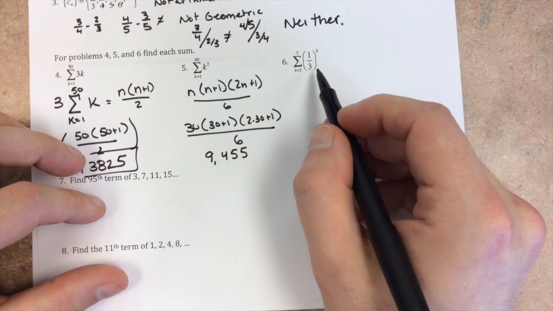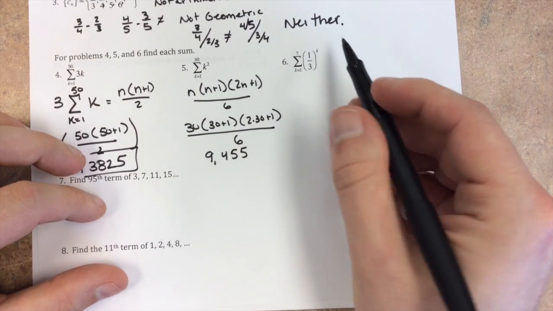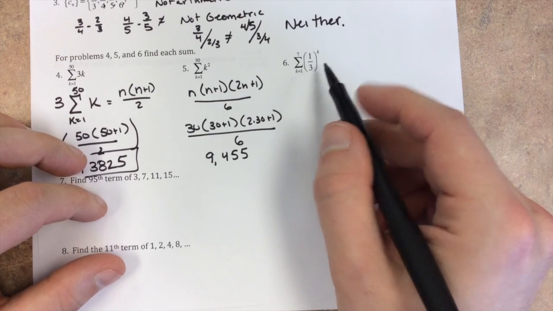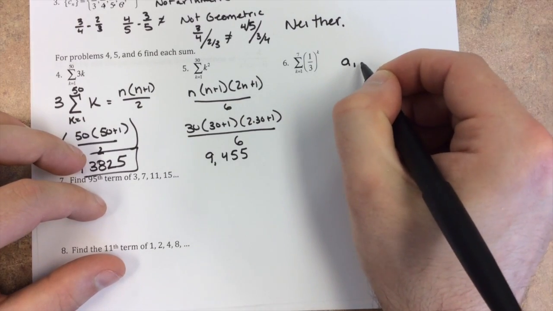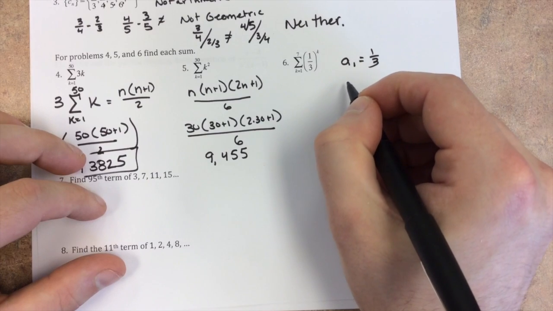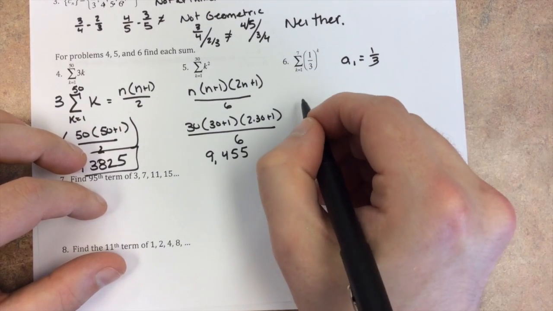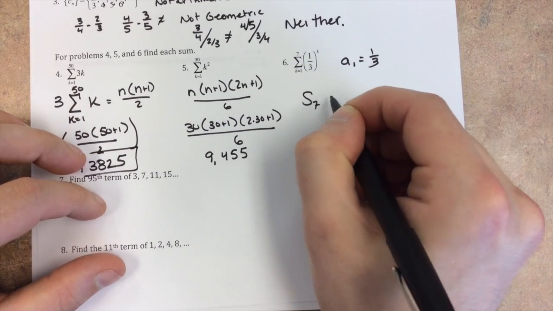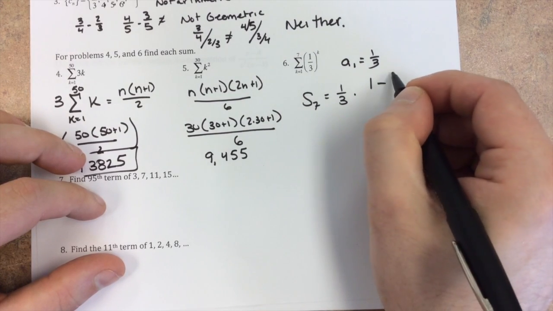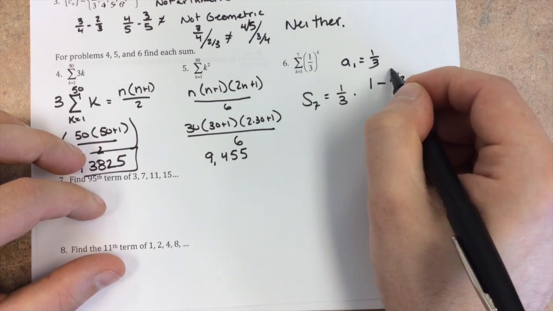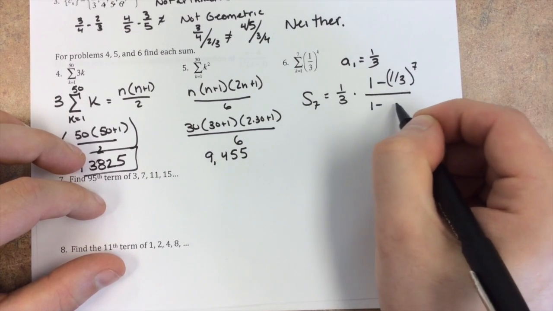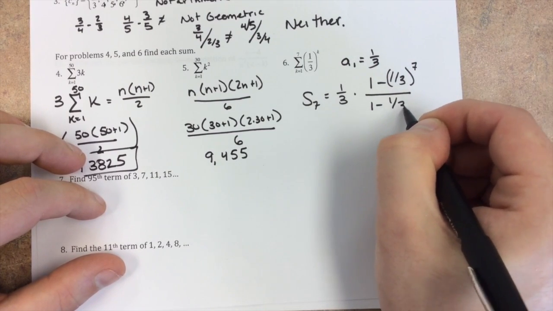So this isn't one of our formulas that we had from section 4.1. This is a geometric sequence. So we need to know what a sub 1 is, which is 1/3. Plug in 1, we get 1/3. And now we just go to our formula. The sum of the first 7 terms is 1/3 times 1 minus 1/3 to the 7th all over 1 minus 1/3.